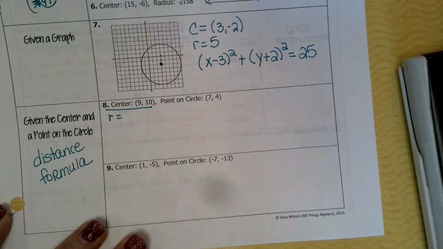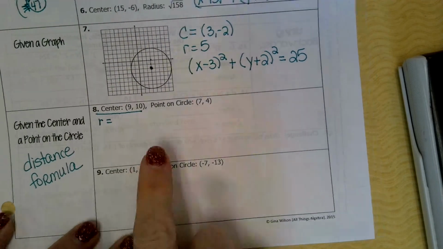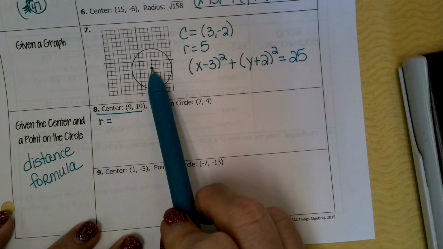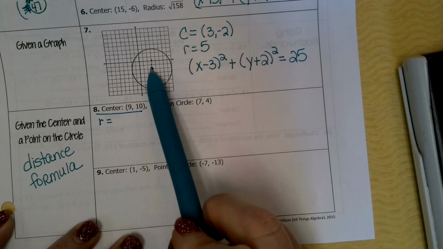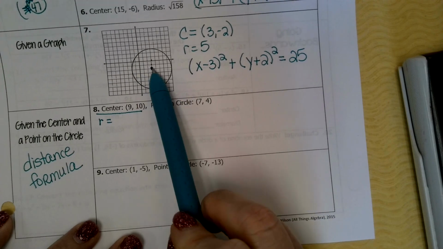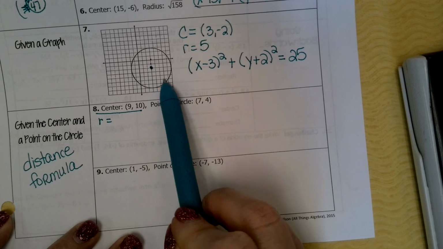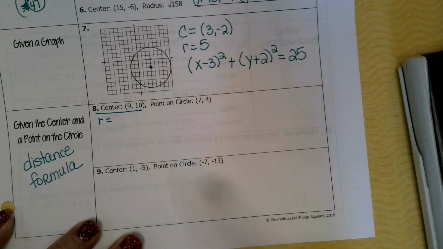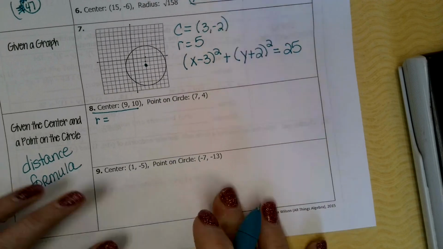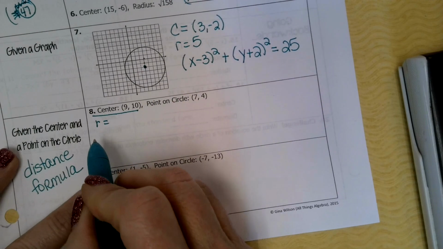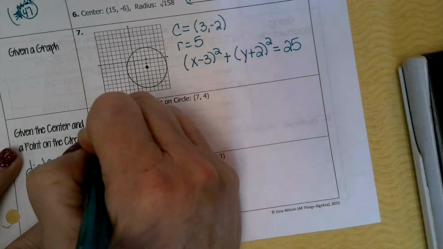Okay, well, I've got the center. I need to get the radius. Well, what this is telling me is if this, I'm going to use this example up here. If this is the center and it says a point on the circle anywhere, they give me a point anywhere, what is this little piece called from the center to a point on the circle? It is called the radius. So we are going to use the distance formula to find the radius. Okay, so let's write that down.